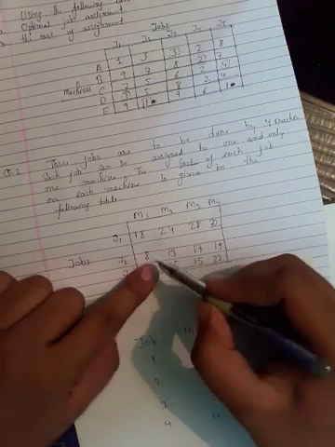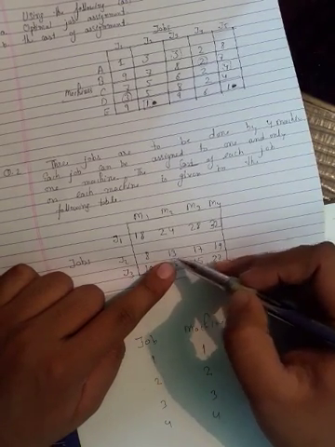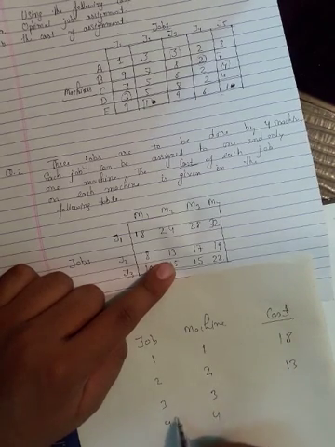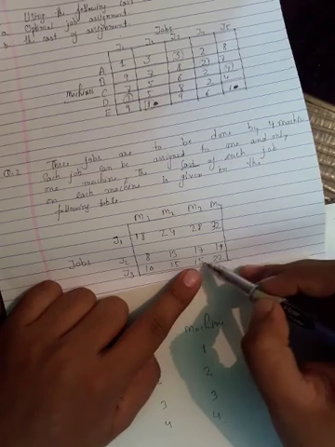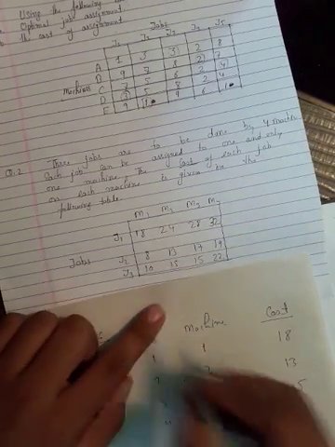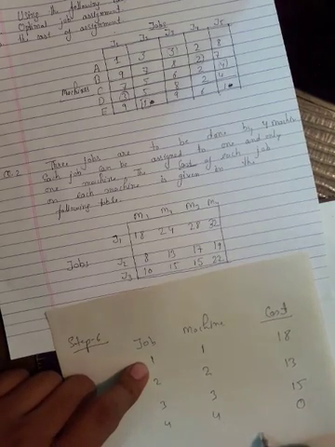For job 2, work is done by machine 2, so the cost is 13. For job 3, work is done by machine 3, cost is 15. Since job 4 is not there, it is a dummy, so you have to put it as 0.